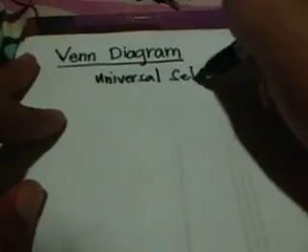Now, within a set, we have a bigger set that contains anything within that set. That set is called the universal set. The universal set is always represented by the capital letter U.